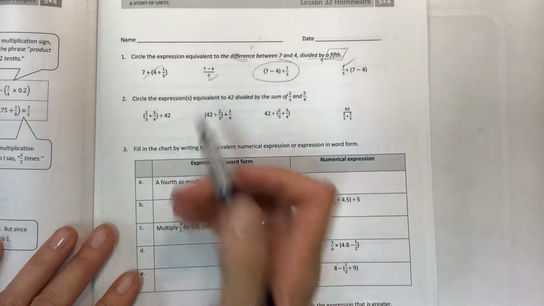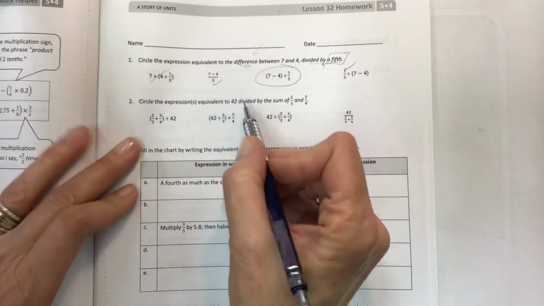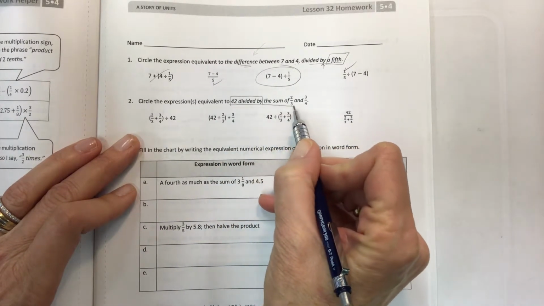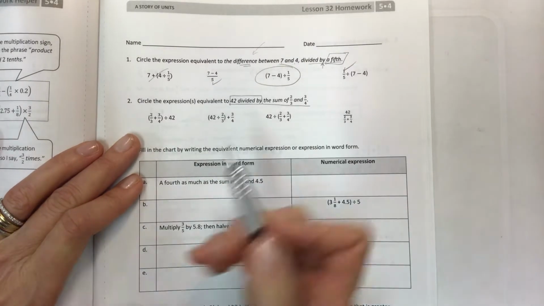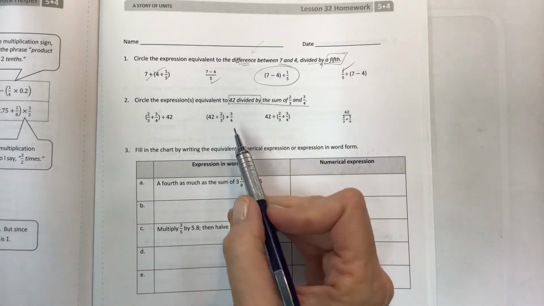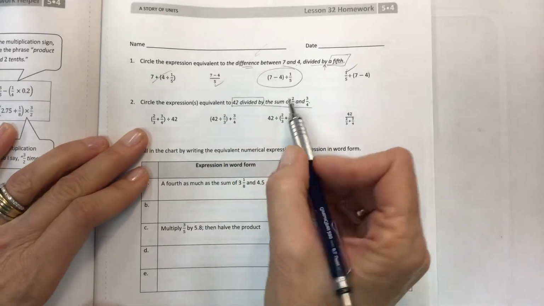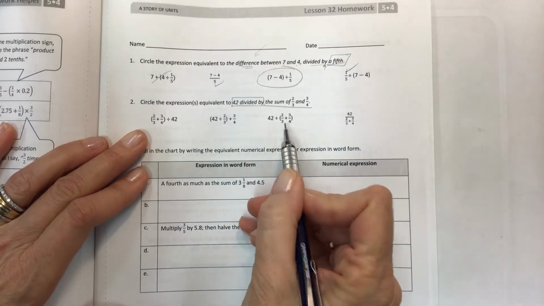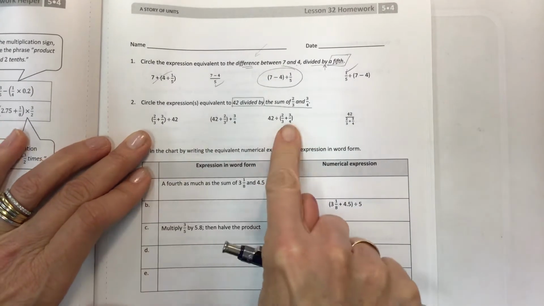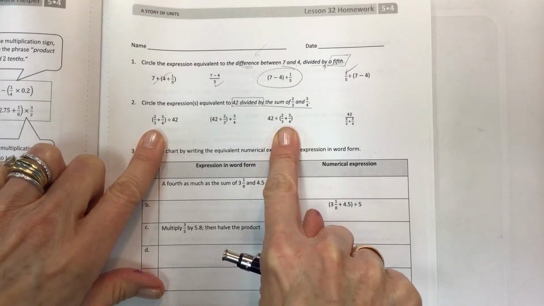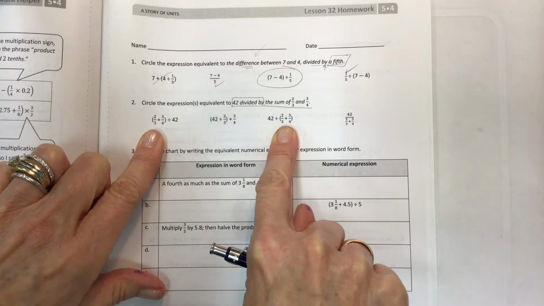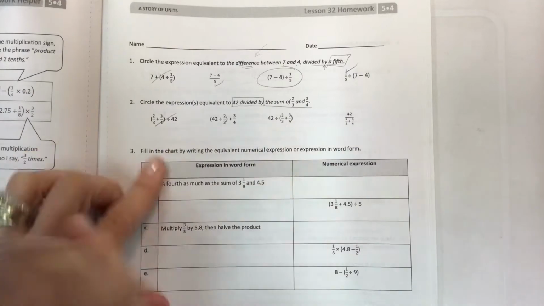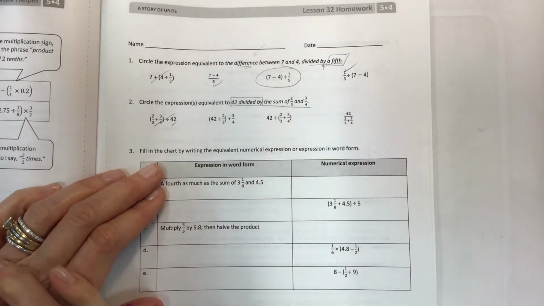Okay, so circle the expression or expressions equivalent to 42 divided by the sum of 2/3 and 3/4. So again, which one's right or which ones are right? If I have the sum of 2/3 and 3/4, and I know I need to get that first, then I've got this one and this one where I have the sum of 2/3 and 3/4. But I also need to do 42 divided by that. Well, this one has the sum being divided by 42. So that's not right because this is in the wrong place.